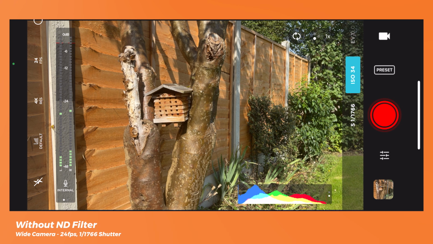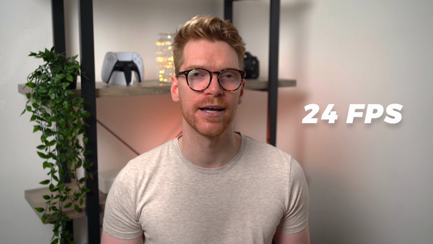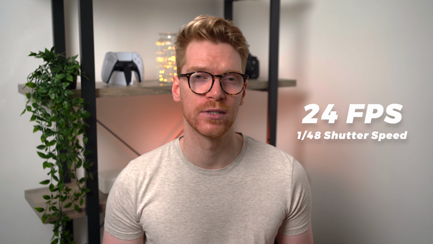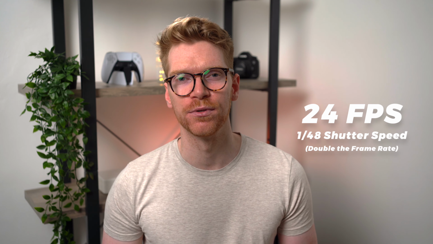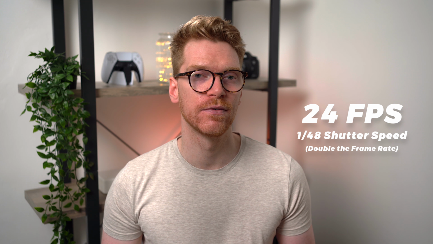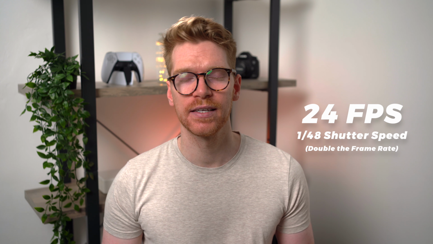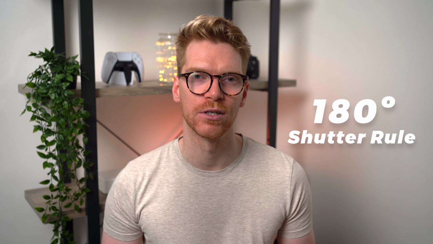So here we are shooting outdoors with an iPhone 12 Pro Max and the Moment Pro camera app, which gives me full control over the camera settings when shooting. I'm shooting at 24 frames per second without an ND filter at the moment, and because it's so bright outside, I've had to really crank up the shutter speed so that the footage isn't overexposed. Ideally at 24 FPS, I want to be shooting at 1/48 per second shutter speed, which is double the frame rate, to get that nice smooth cinematic blur in the footage. This is something known as the 180-degree shutter rule.